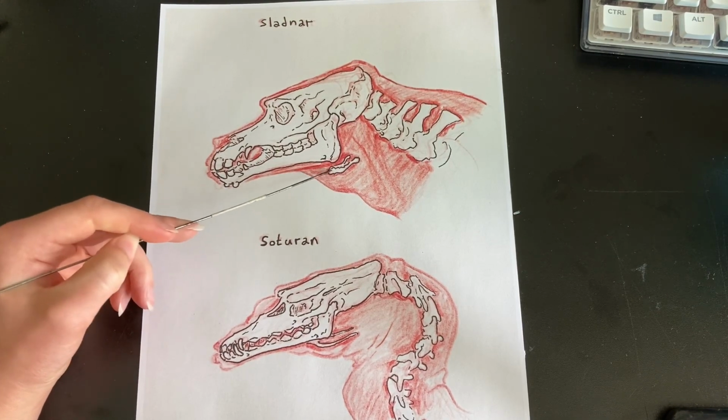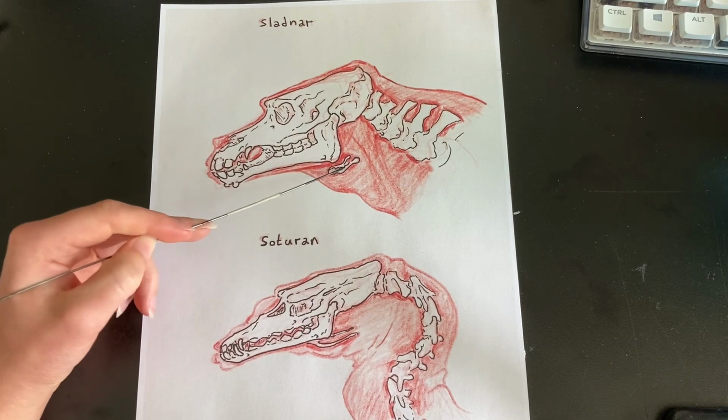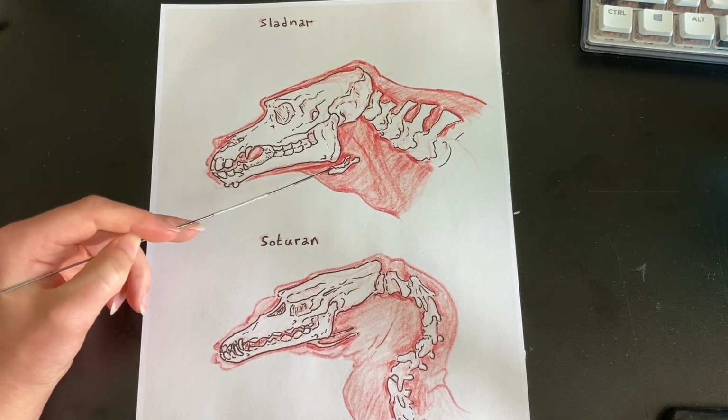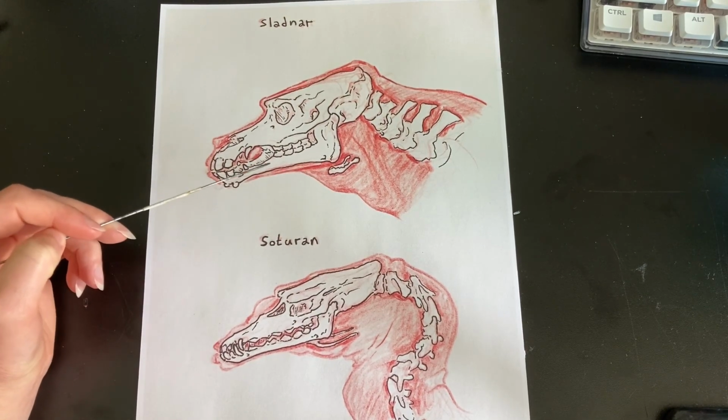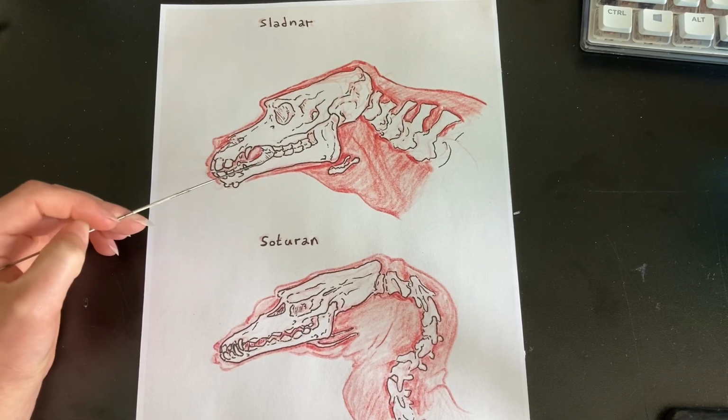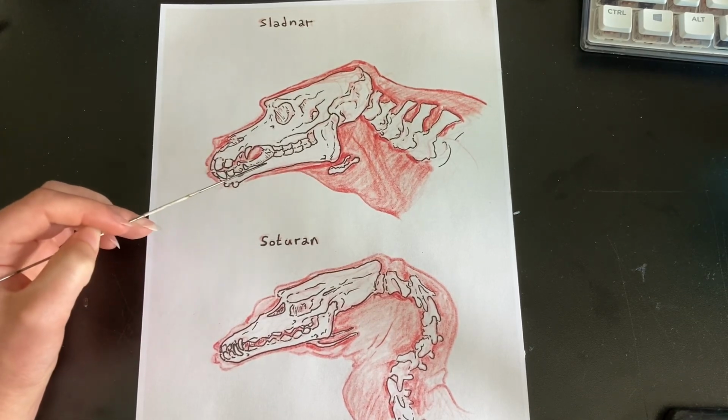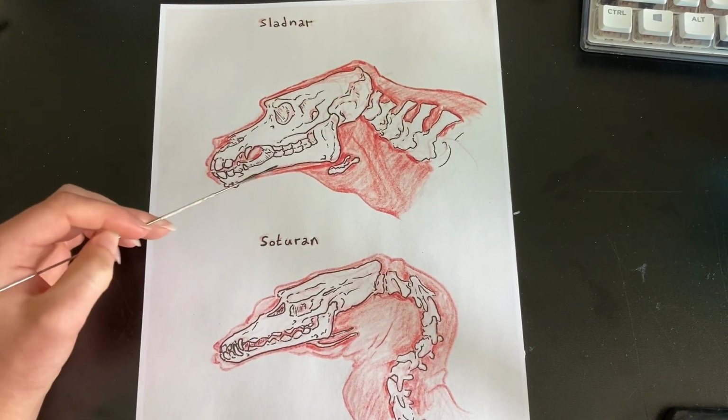So the Sladnar has a hyoid bone here that's pretty similar to a human hyoid bone. It's very small, almost looks like a little shark jaw. So that's what theirs looks like. Not too unusual. This would anchor their tongue, which isn't really big. It's sort of a fatter, medium-sized tongue. Good for pushing food around in the molars. Not much else.